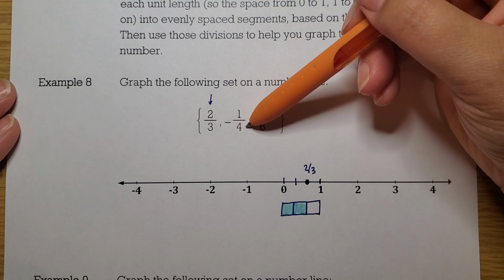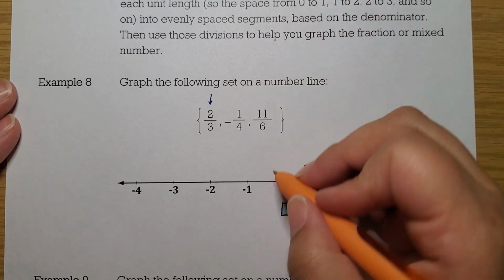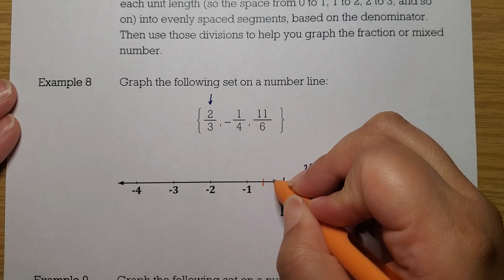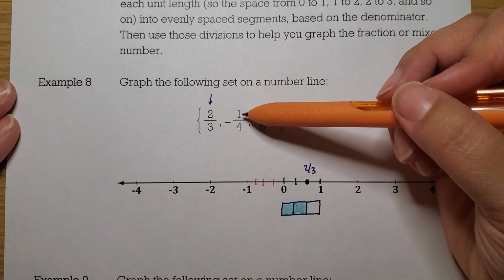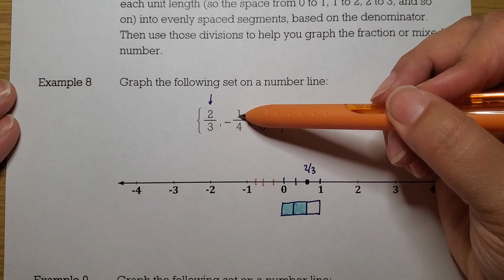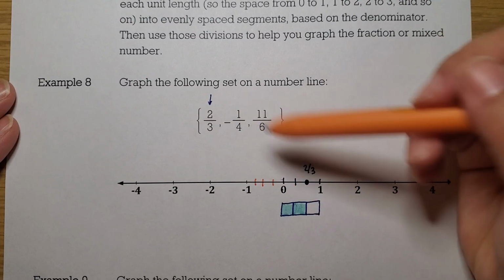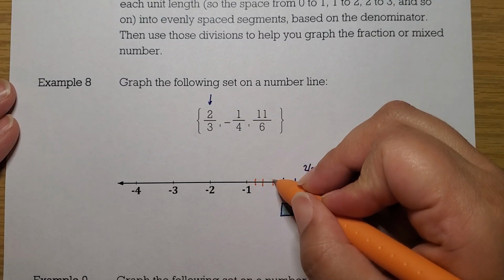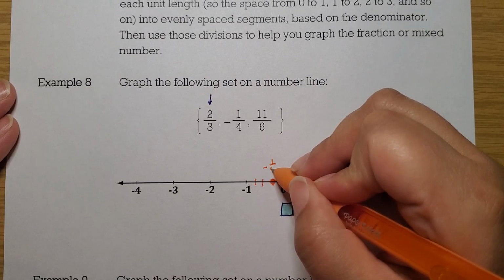The denominator is 4, so I'm going to break that interval up into 4 equal-sized pieces. I have a numerator of 1, so I'm starting to move away from 0, and I'm going to move one of those 4 spaces. And that's my -1/4.